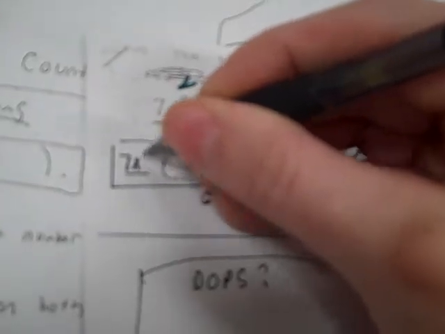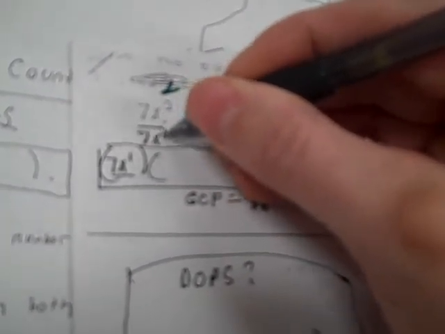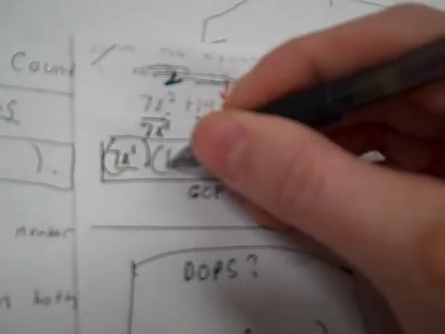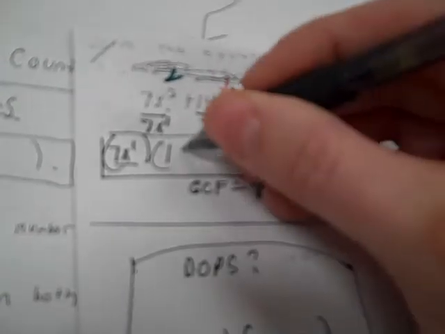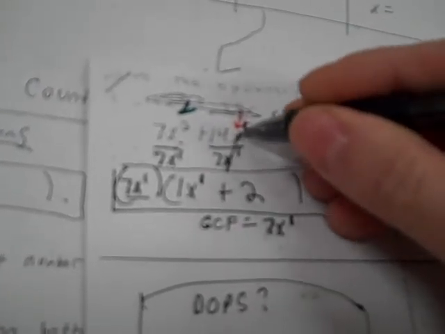So what do I have to do with that? I need to put 7x to the first out here, and then I need to go up in my expression and divide by 7x to the first. Okay, so 7 divided by 7 is 1, and then 2 minus 1 is 1, so 1x to the first. Then 14 divided by 7 is 2. And then these are both to the first, so we just cross those out.